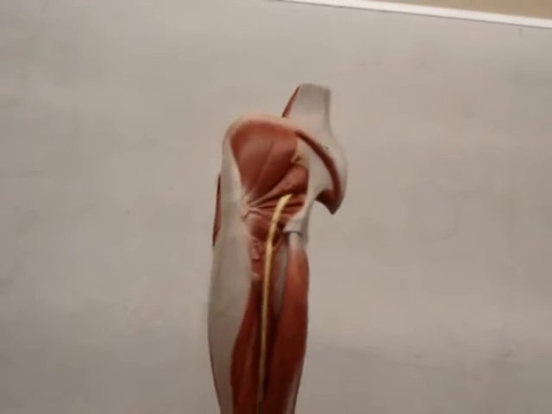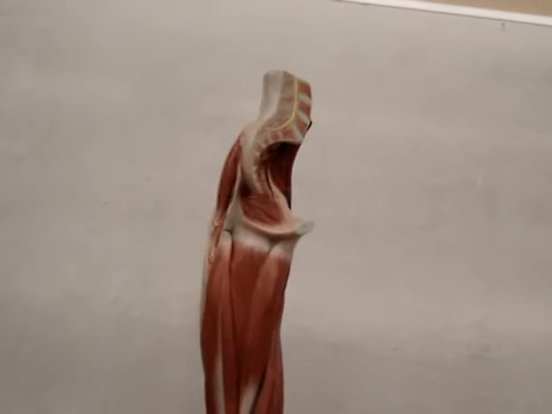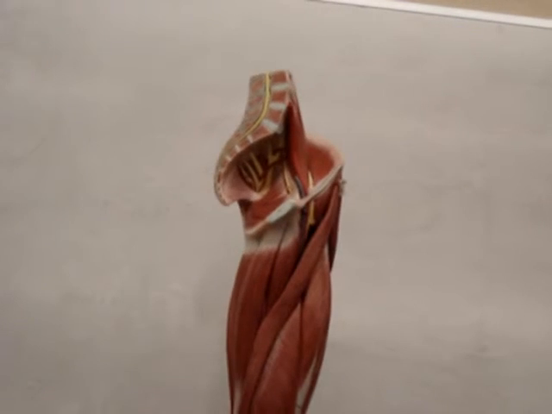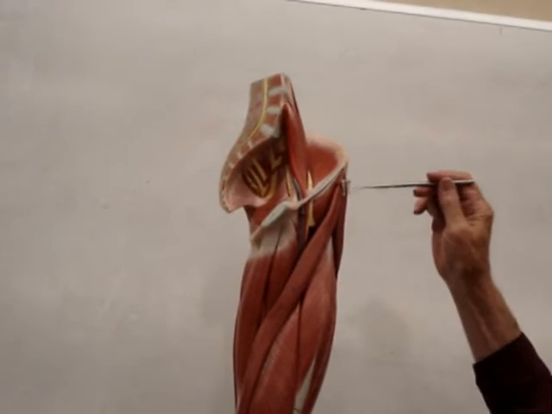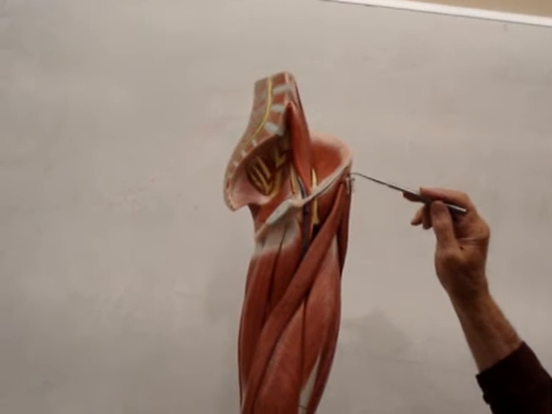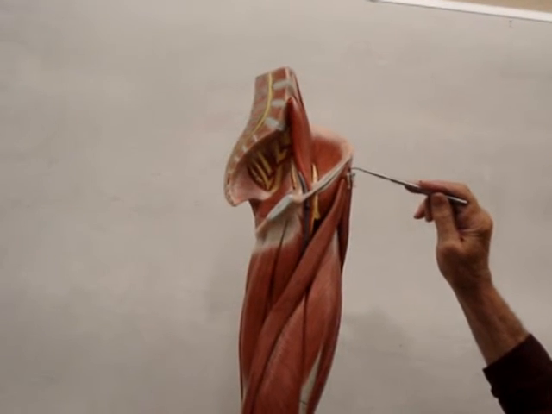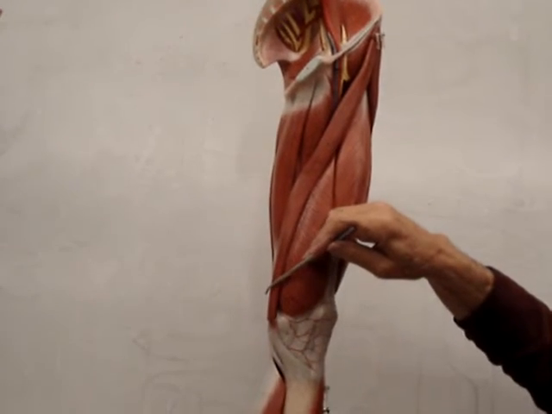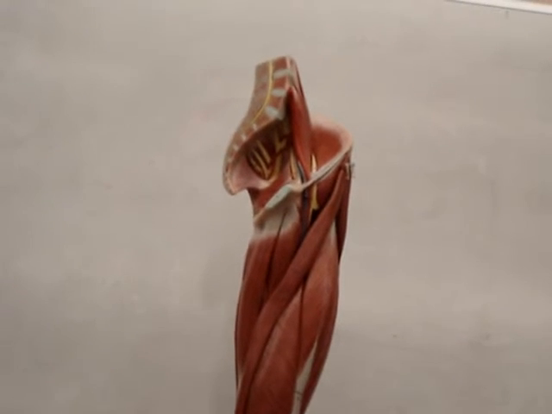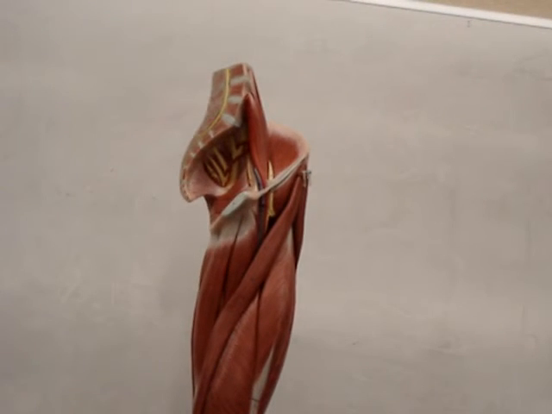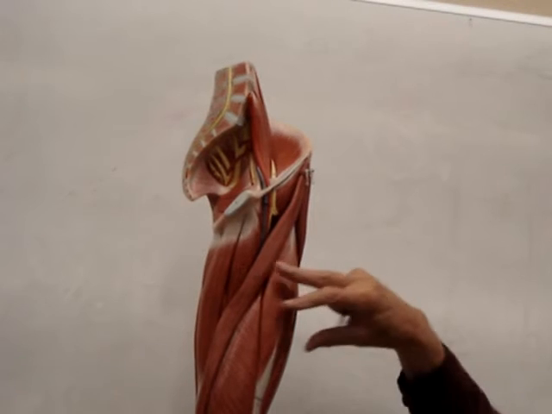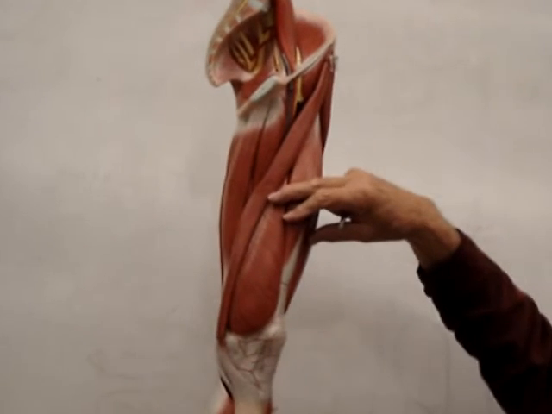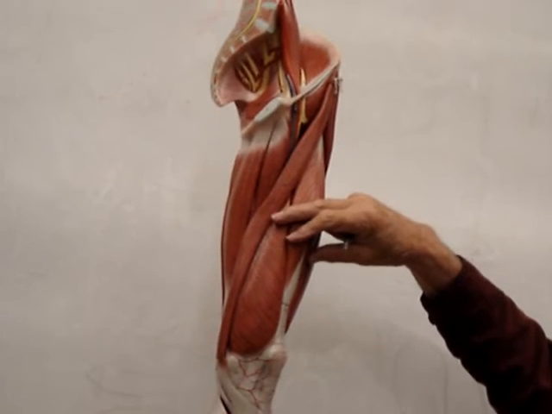Sartorius. Sartorius is this one that crosses over here. It goes from the anterior superior iliac spine, which is lateral, over here to the medial epicondyle. Quadriceps femoris are all four of these muscles, which I won't ask now because I'll ask them separately.